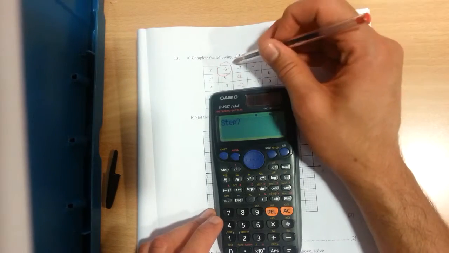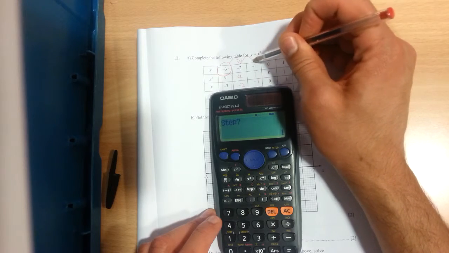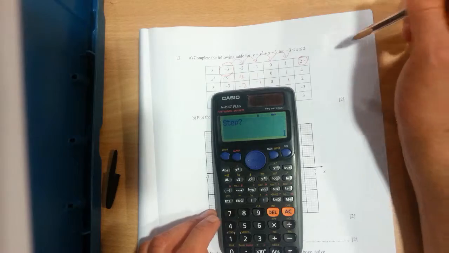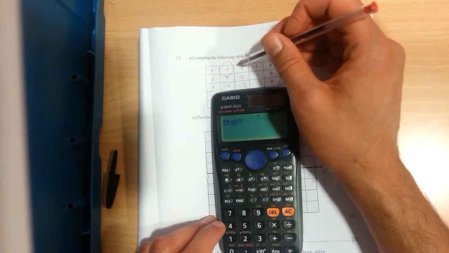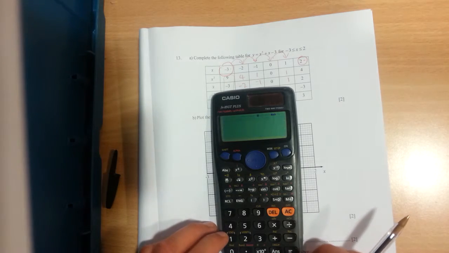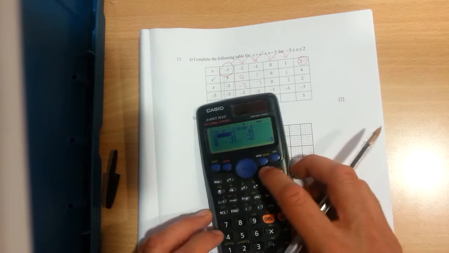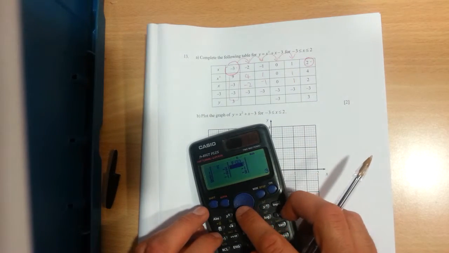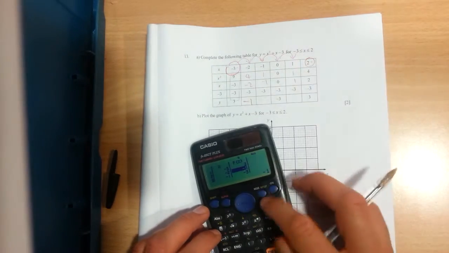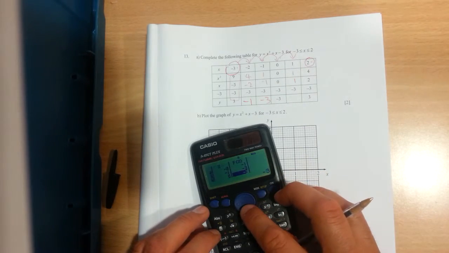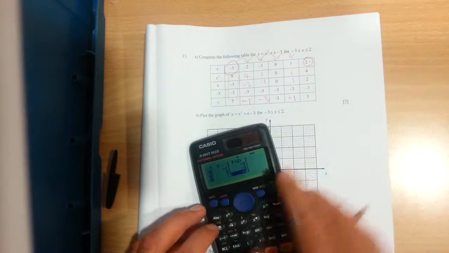It wants to know how big are the gaps. Because obviously it could do loads of numbers between minus 3 and minus 2, like it could do it every 0.1, or it could skip some. The typical step is 1, which is why there's already a 1 there. So you can either press 1 equals, or you could just press equals, and now it gives you the table. There are your x values on the left, there are your y values on the right. So you can see the first y value is 3, the next one's minus 1, the next one is minus 3, the next one is minus 3 again, which is good because that's what we've already got on the table. The next one's minus 1, and then your table's done.